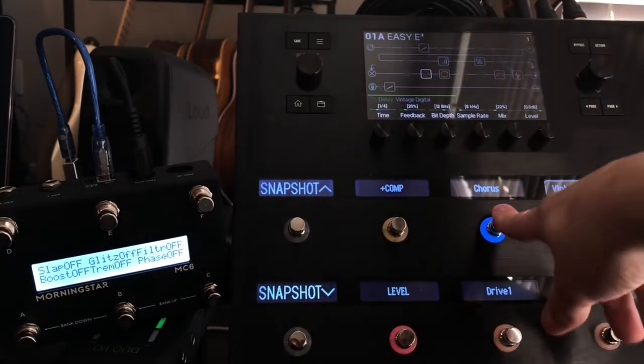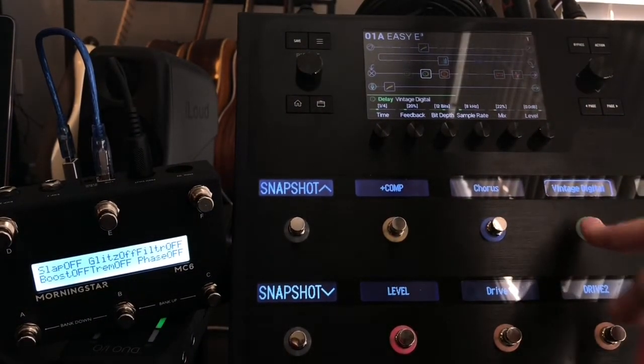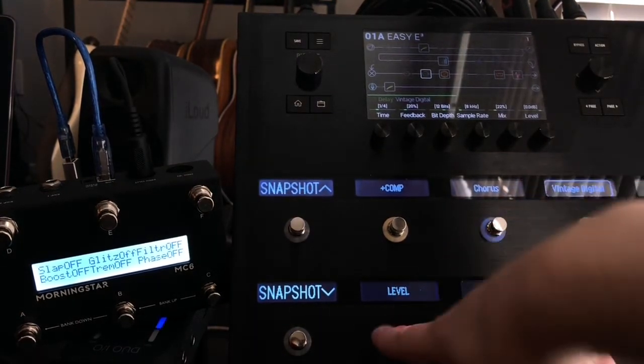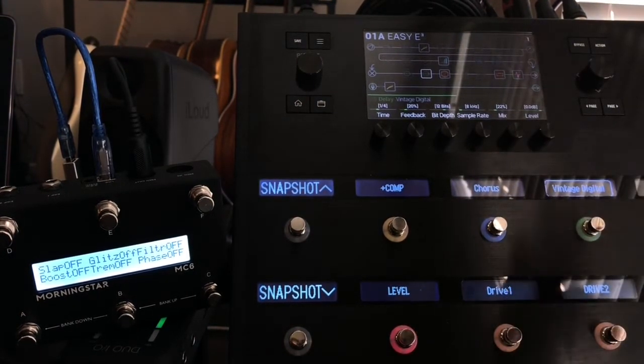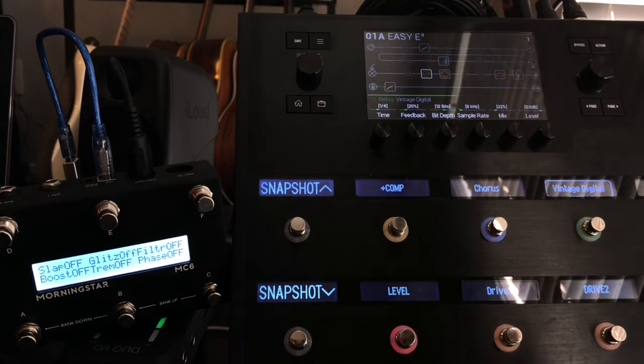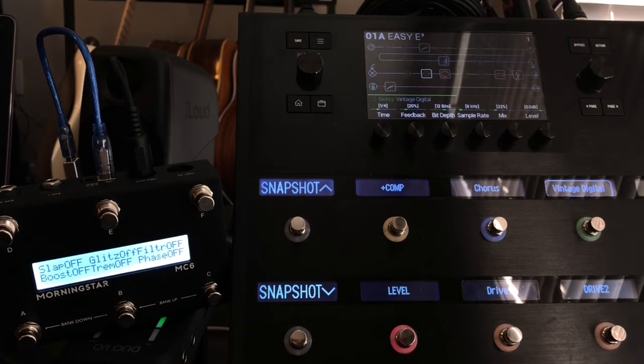This is turning on a chorus. This is turning on a delay, and so on. This increases my level, my drive 1, drive 2. And if I panned over, you'd see reverb and distortion. So that's cool. But if you're greedy and you want even more control, the Helix has way more that it can do. You could effectively double that with the Morningstar MC8 if you got it.